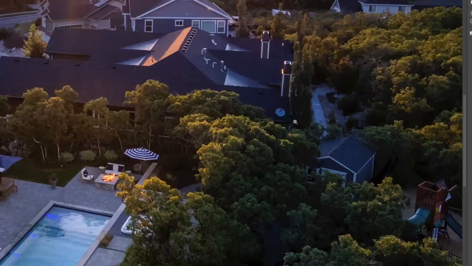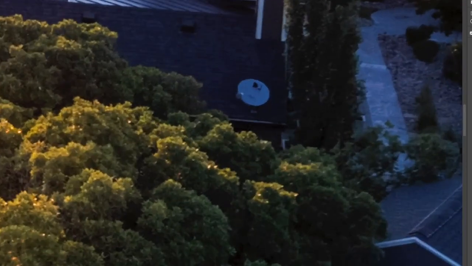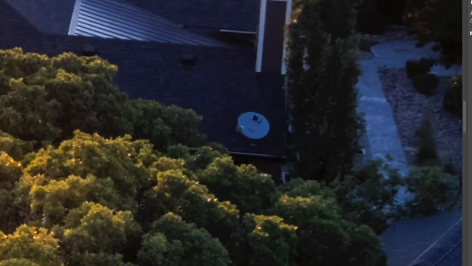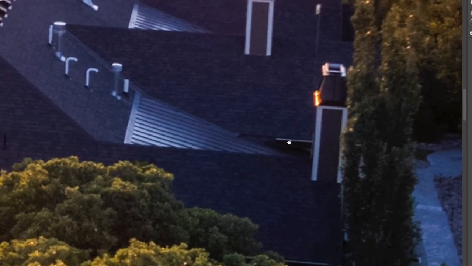The first thing is this satellite dish. Usually these are so small and so far in the background that the spot healing tool is going to work just perfect. And it's just going to take the time to cover these things with it. And that's perfectly fine. As long as I'm getting in here on these, I'm going to get rid of all these little things.